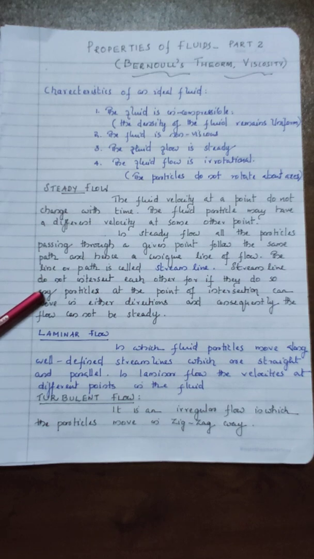The streamlines do not intersect. For if they do so, any particle at the point of intersection can move in either direction. Consequently, the flow cannot be said to be steady. So be careful, no streamlines intersect.